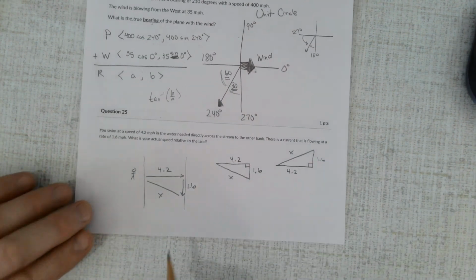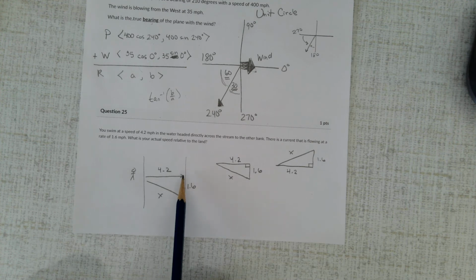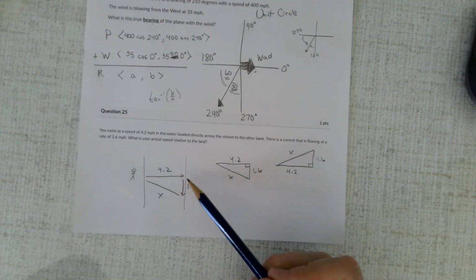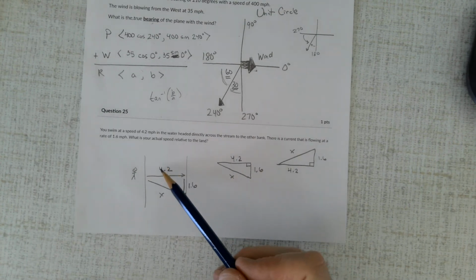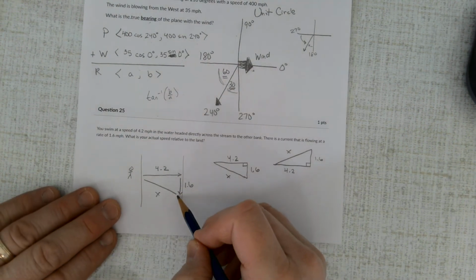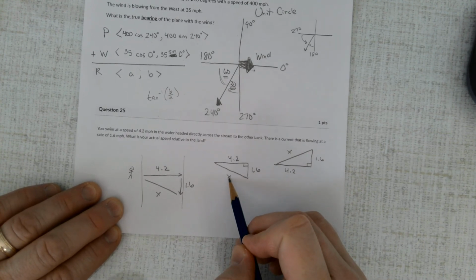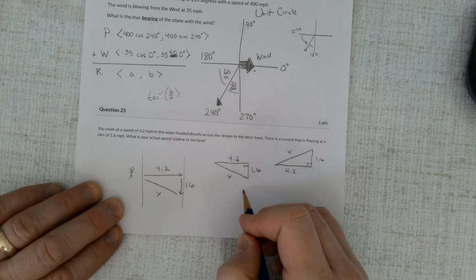All right, the last one says you swim at a speed of 4.2 across a river. However, the current's pushing you down. So obviously you're going to go faster. It's going to take this 4.2 and move it faster down in this direction. Well, that's a right triangle. A squared plus B squared equals C squared. And you could just use the Pythagorean theorem.